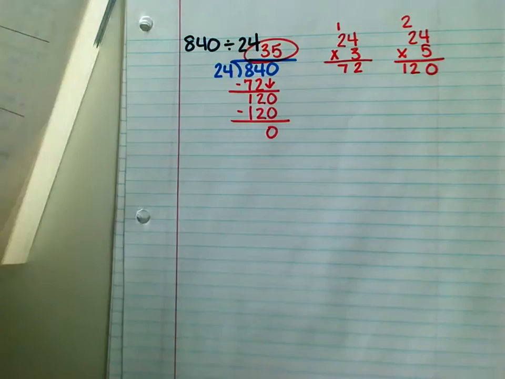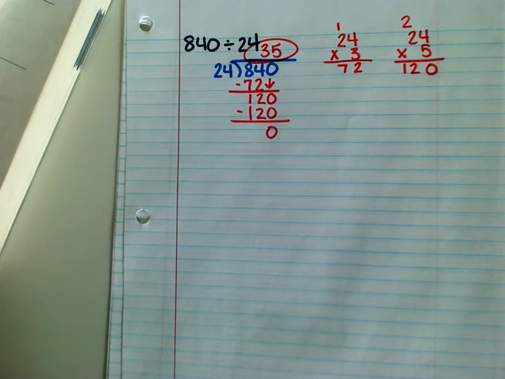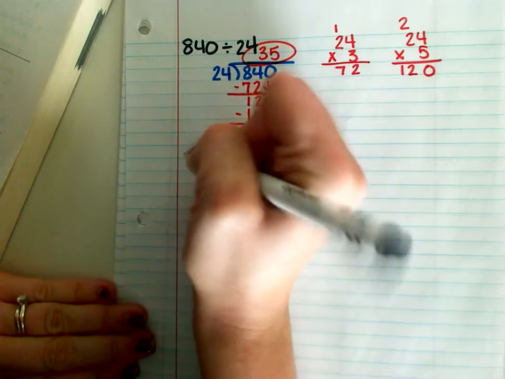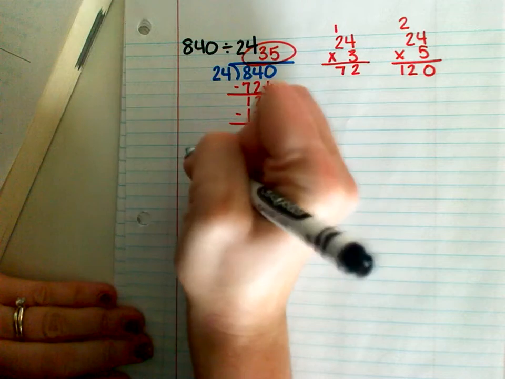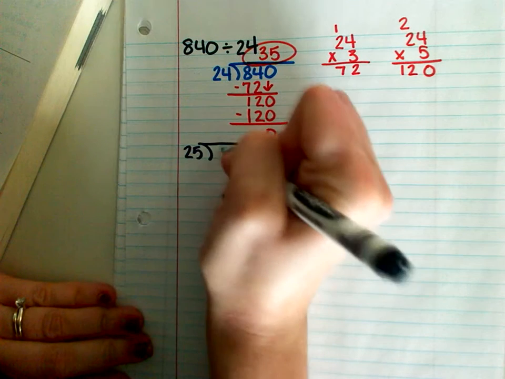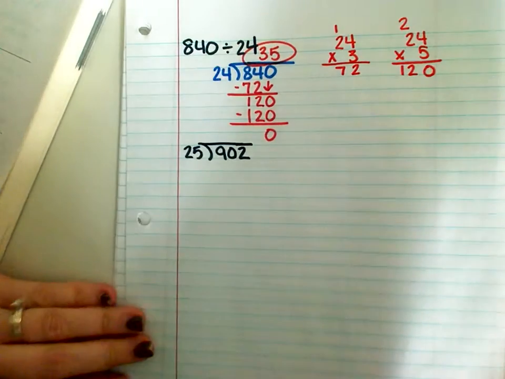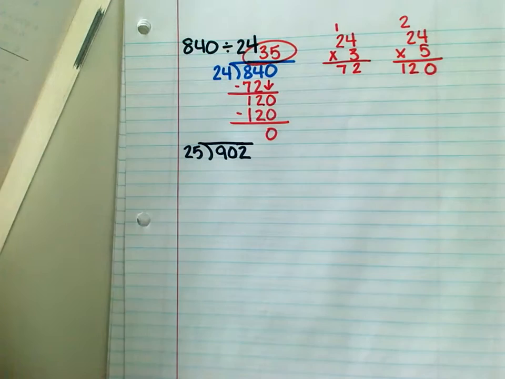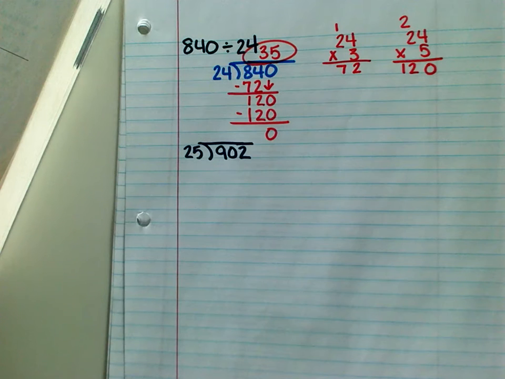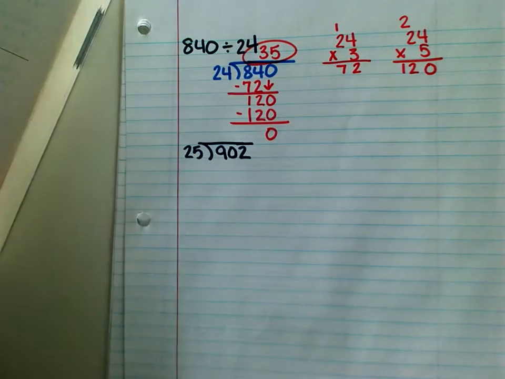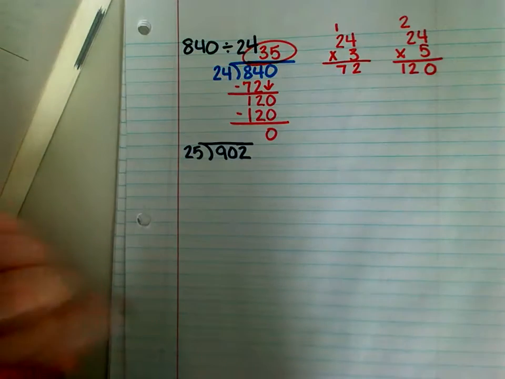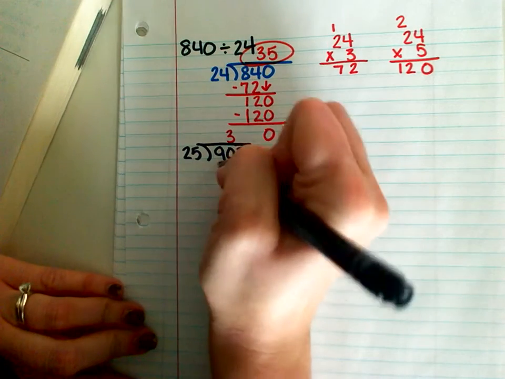Okay, let's try the next one. 902 divided by 25. All right, think about quarters again. You should know how many 25s go into 90. What is it? Oh, I need more hands. Trayvon? 3 times, and 3 times 25 is? 75. Good.